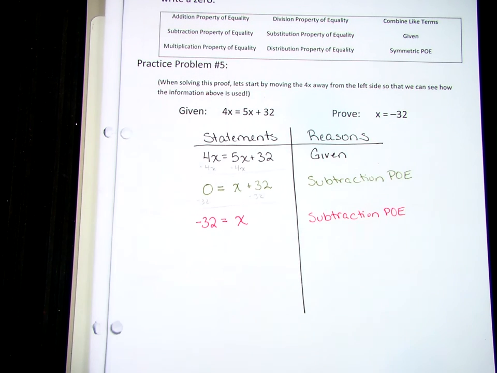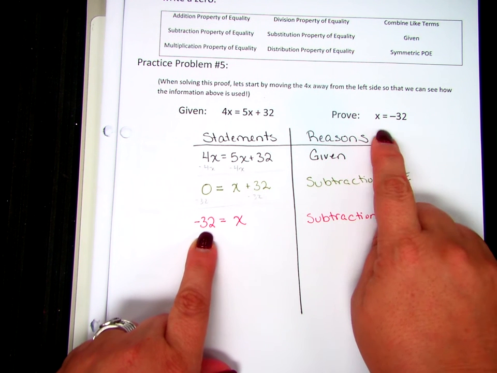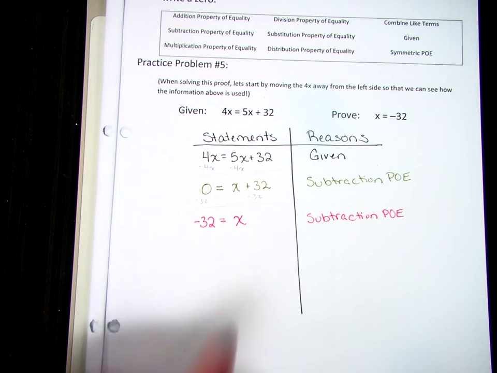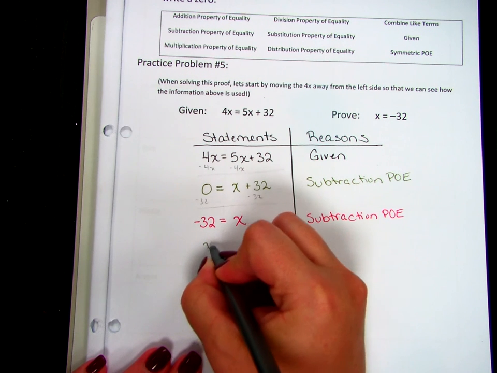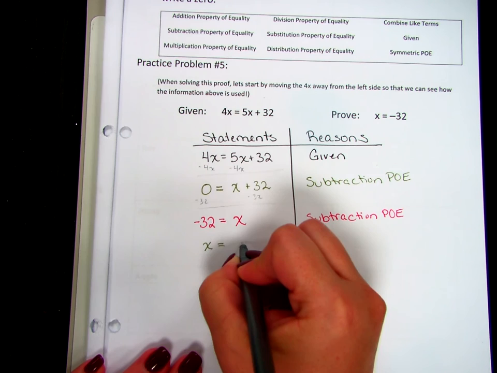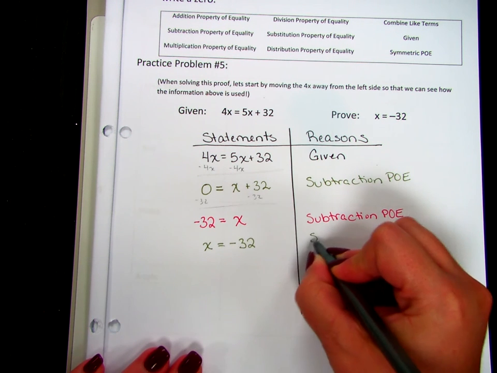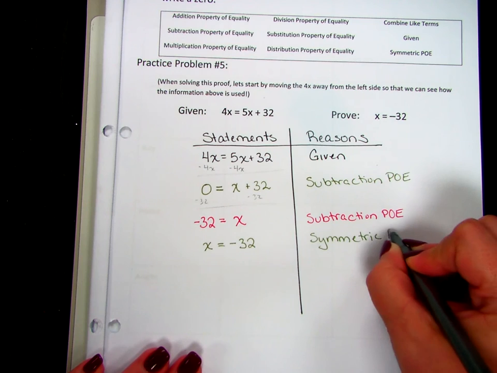Okay, so we almost proved what we were trying to prove, but not quite. Because I proved that negative 32 equals x, but I want to prove that x equals negative 32. Yes? Is that where the symmetry comes in? That's where the symmetry comes in. So to switch the two sides of the equals, x is going to move to the left side, and the left side is going to move to the right side. And that is going to be my symmetric property of equality.